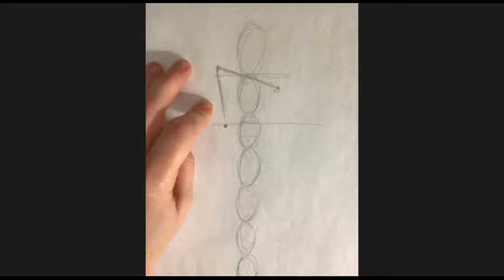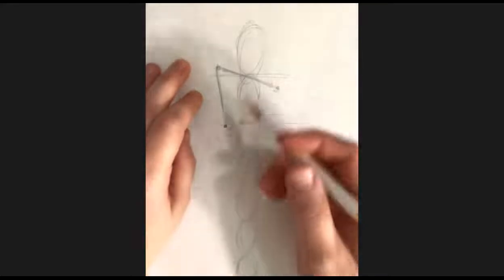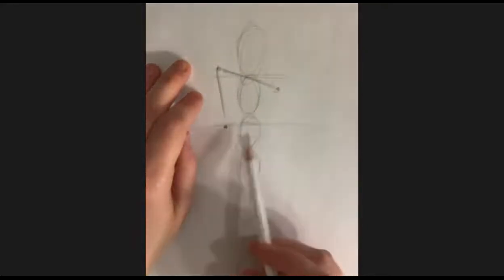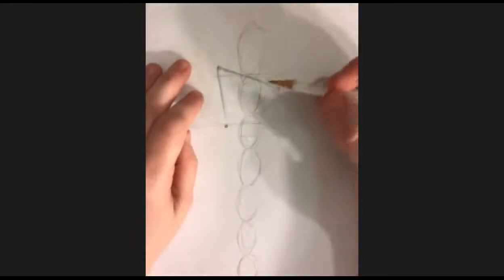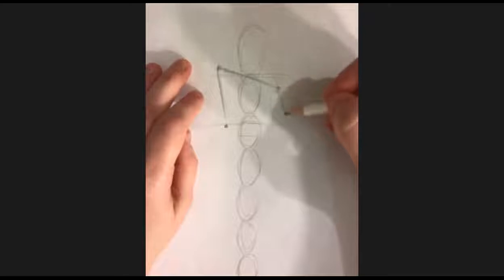Notice I'm doing this without an actual ruler. That's because sometimes you don't always have a ruler with you to measure exact distances. If you like that kind of control, then it's perfectly fine to get a ruler. But it's also a good idea to practice without one.